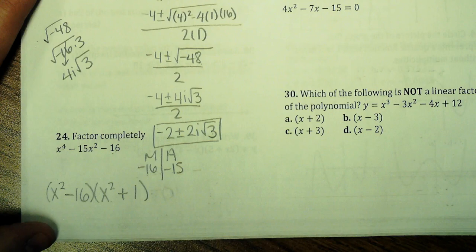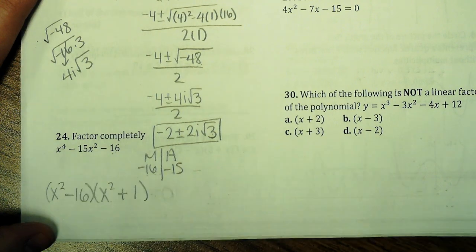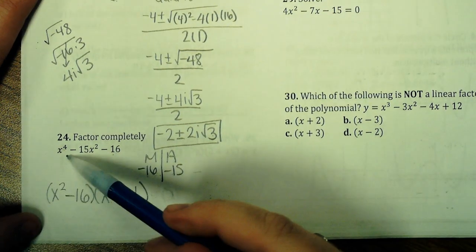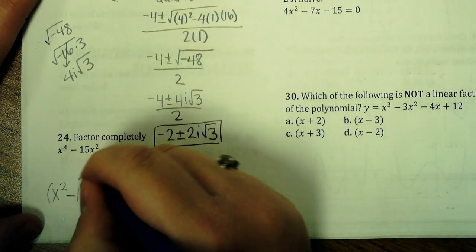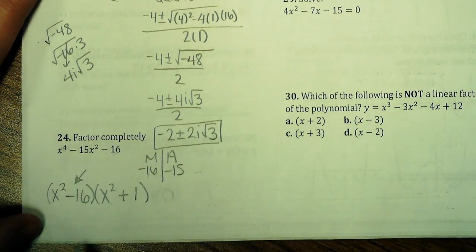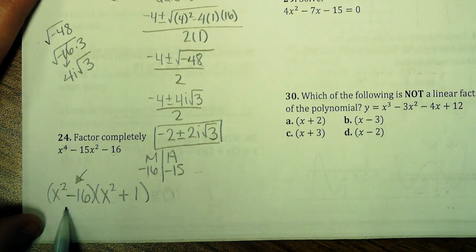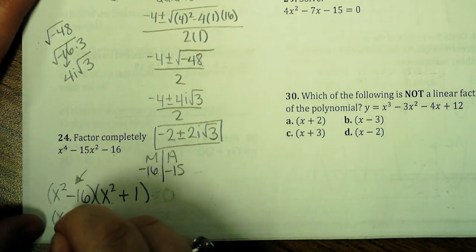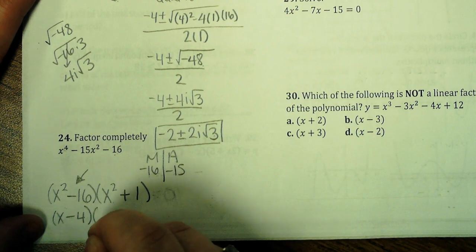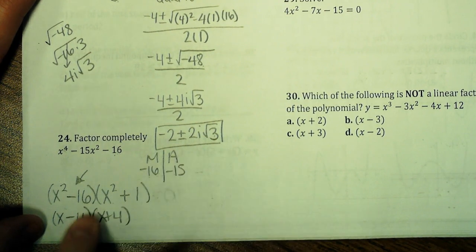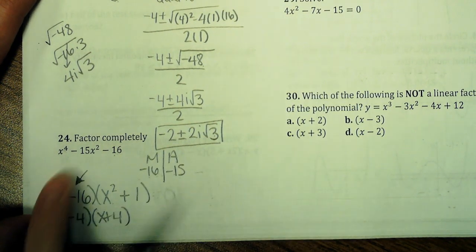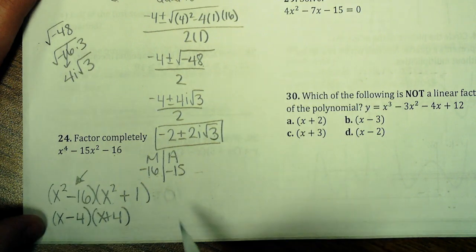Okay, now if we were working with a quadratic, we'd be done. If we're working with a quartic, I just want to check real quick to see if I can factor any further, and you actually can for this question. This is called a difference of squares. This could be factored into x minus 4 times x plus 4. Factors of 16 that add up to 0, because you have no middle term.